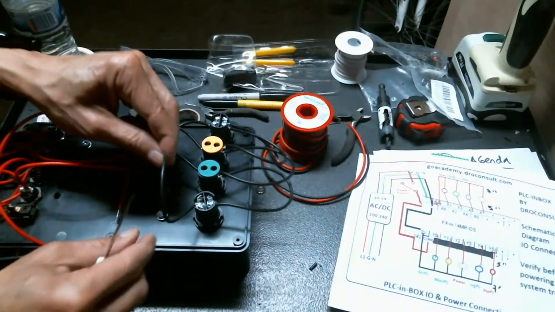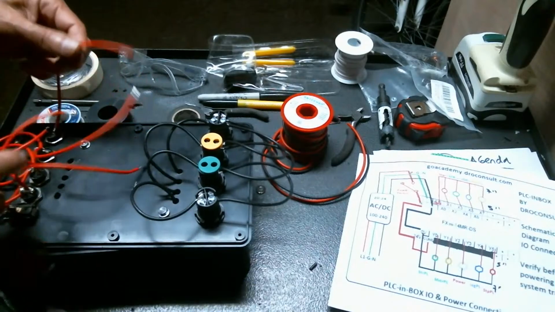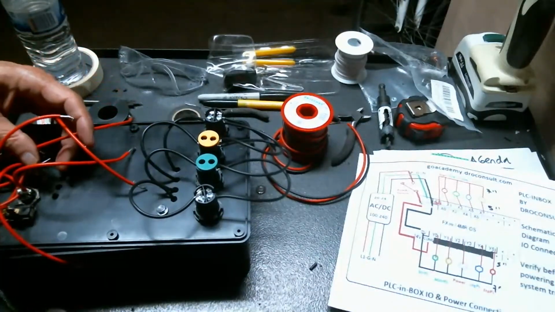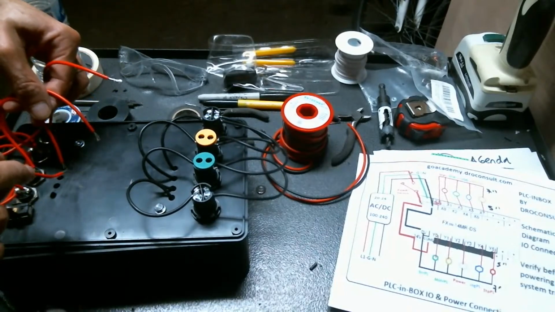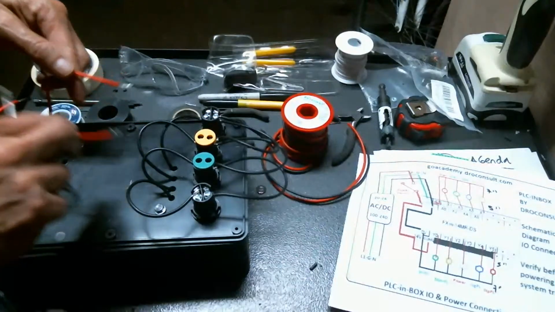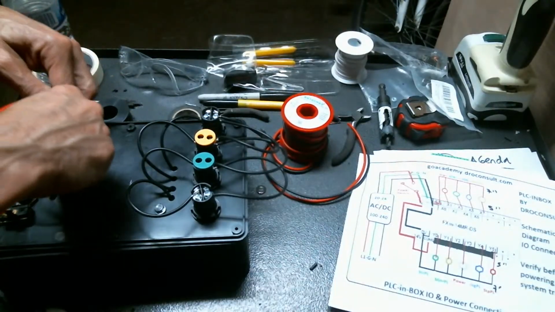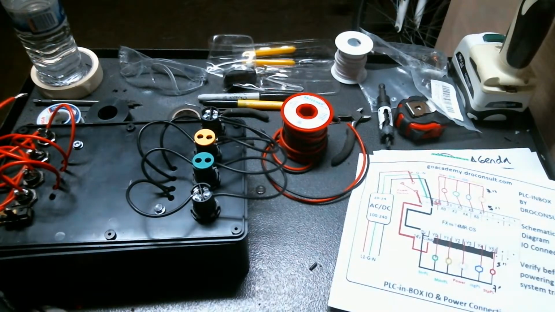That was a little bit short. Hopefully it's gonna work. Okay, so here we go. We got our input wires, and we got our output wires, and we got our power wires in here.